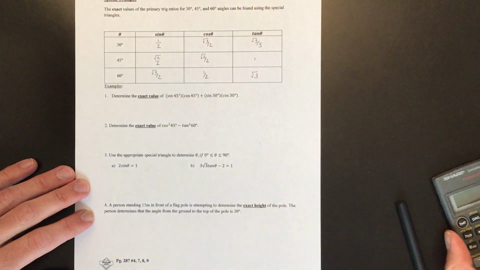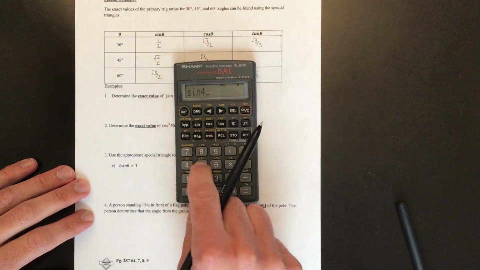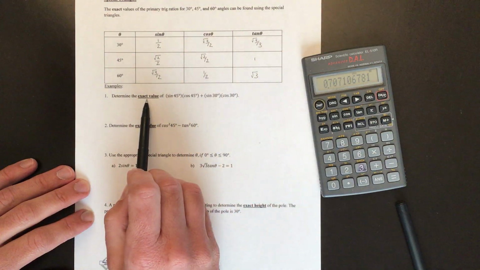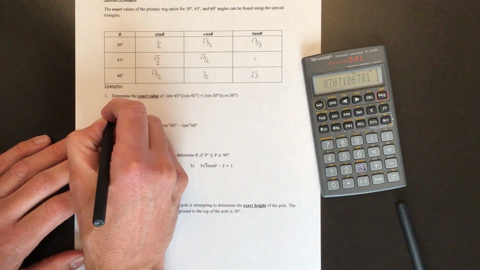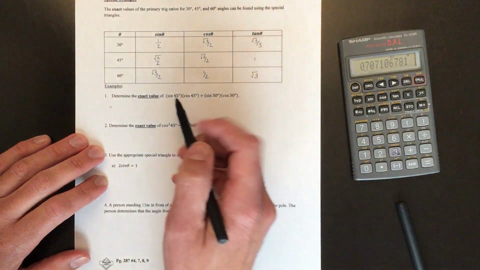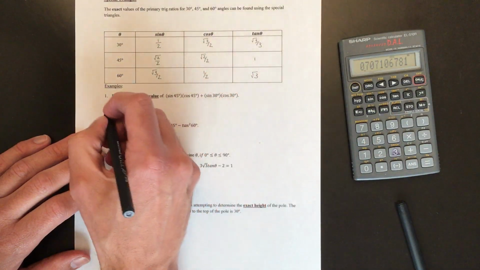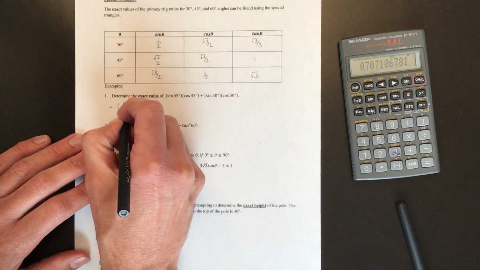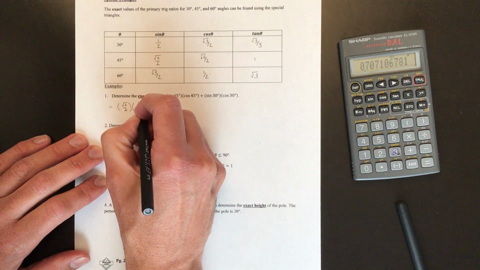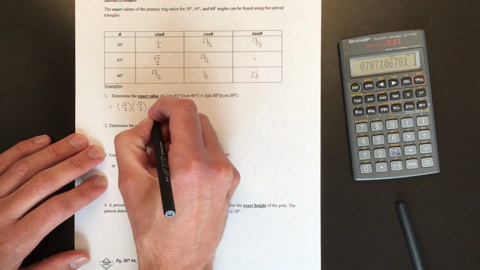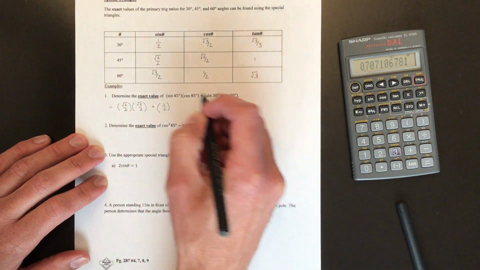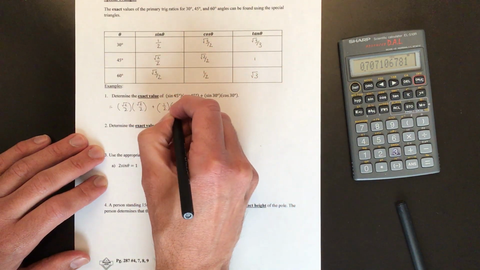So if I type in sine 45, which we know gives me a decimal, I can't use decimals here because they want the exact value. So what we're going to do is sub in our exact values for those angles. So sine 45 is root 2 over 2. Cos 45, root 2 over 2. Plus sine 30 is 1/2. Cos 30, root 3 over 2.